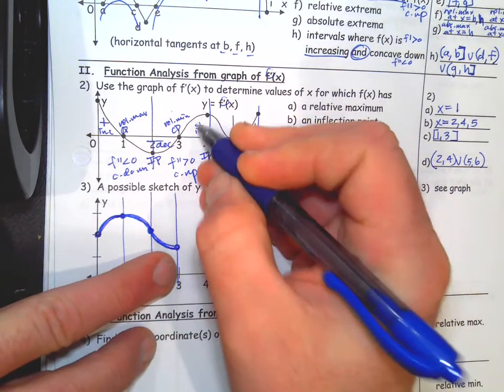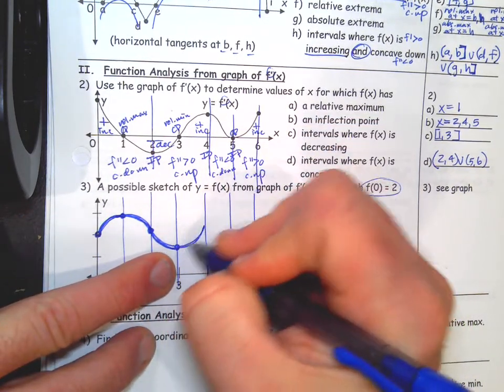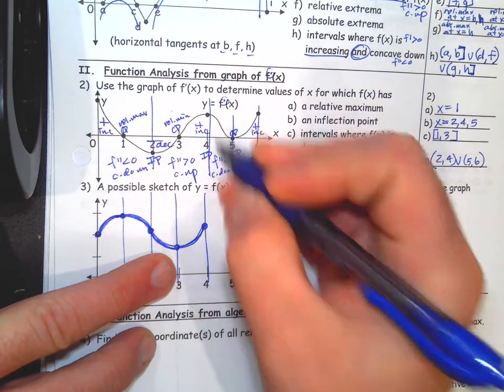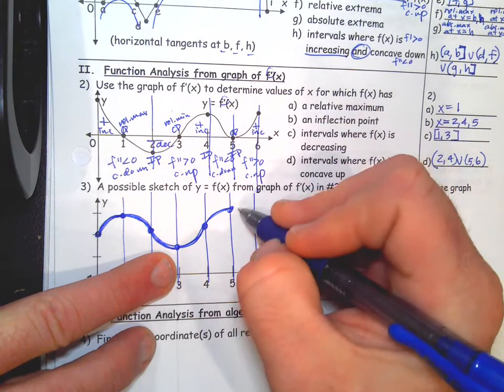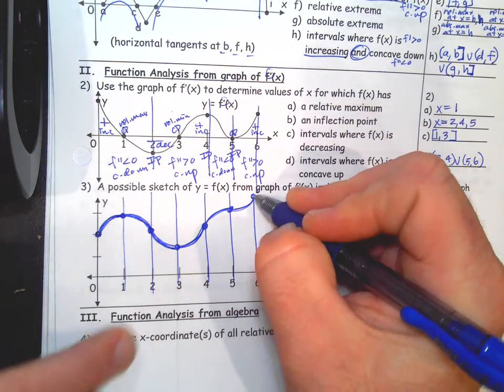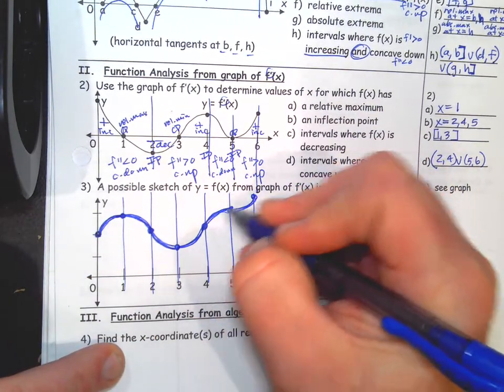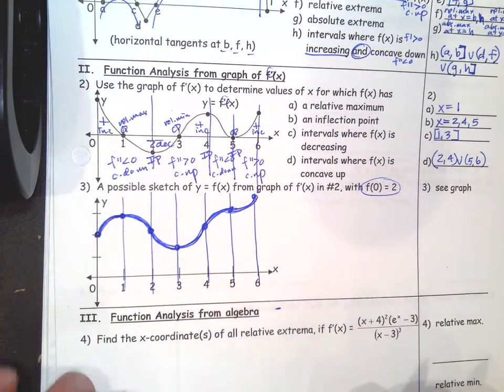And then it's going up and concave up. And then it's going up and concave down. And then it's going up and concave up. So something like this. And this should actually match all the answers you just got.